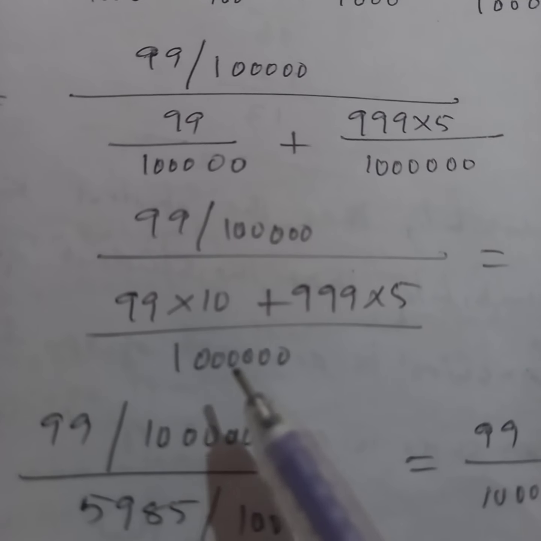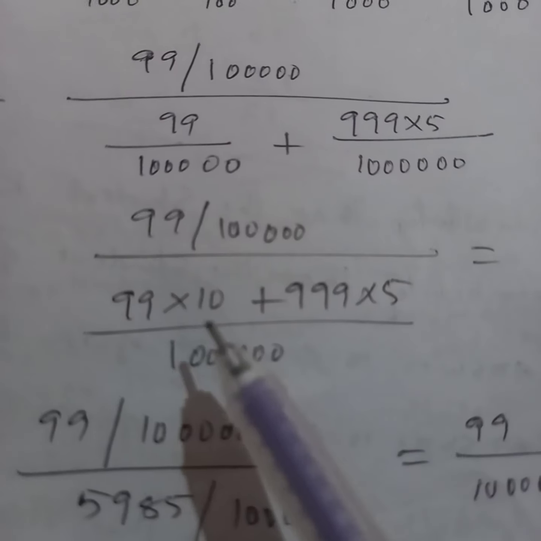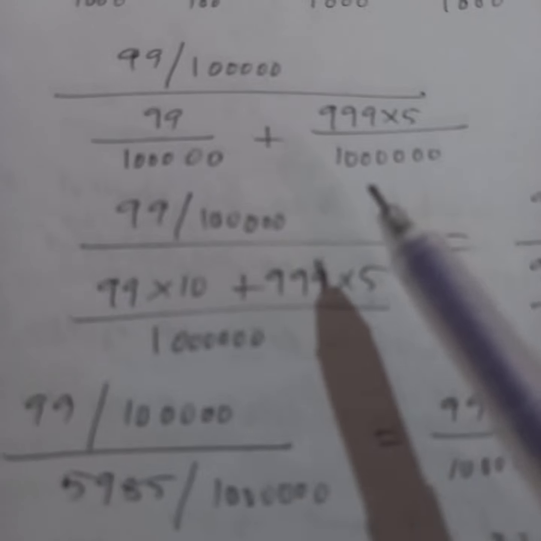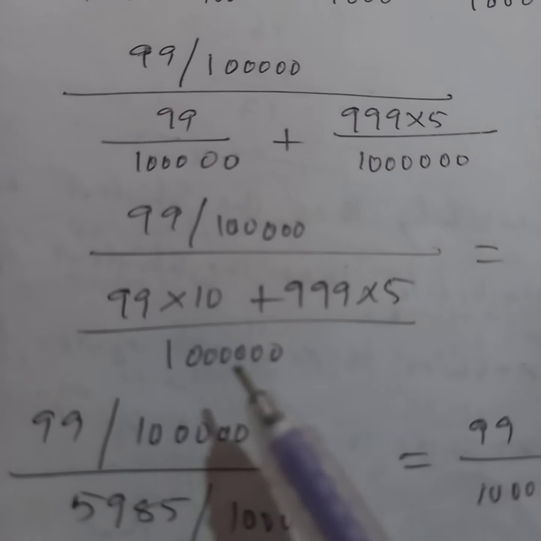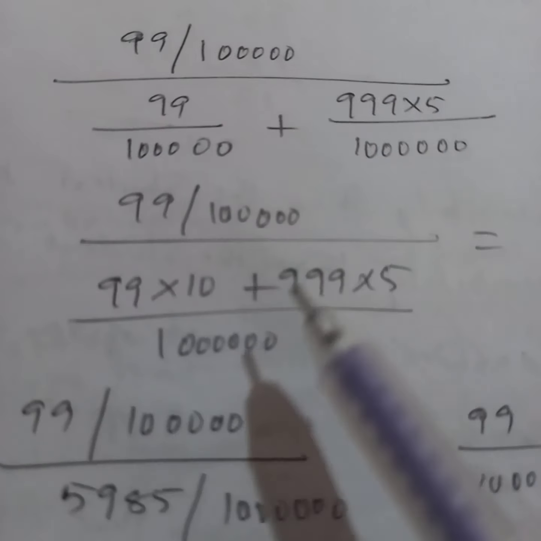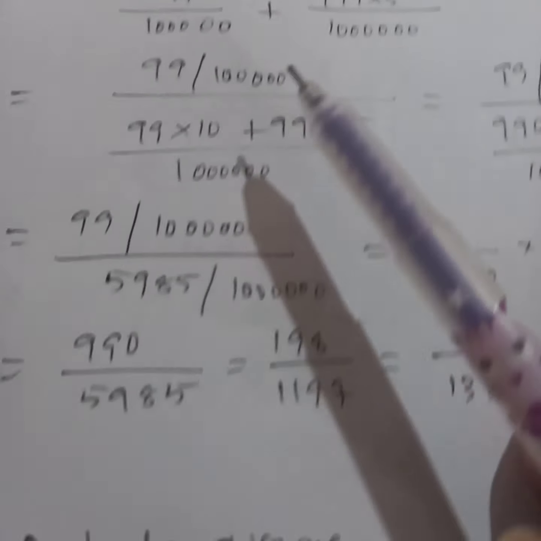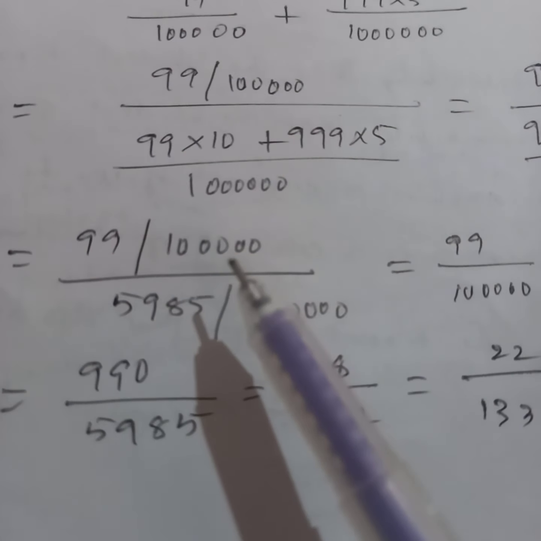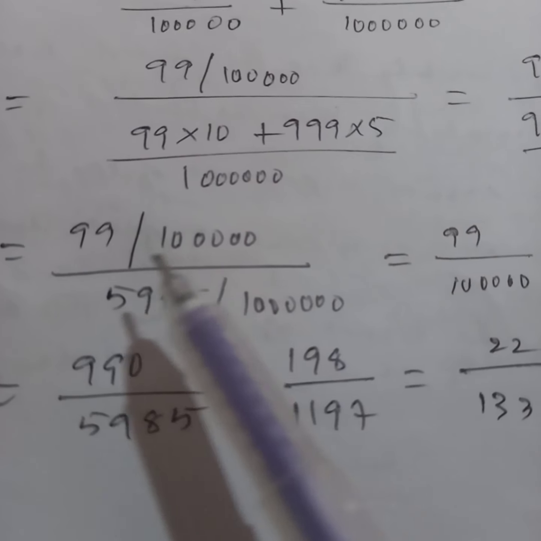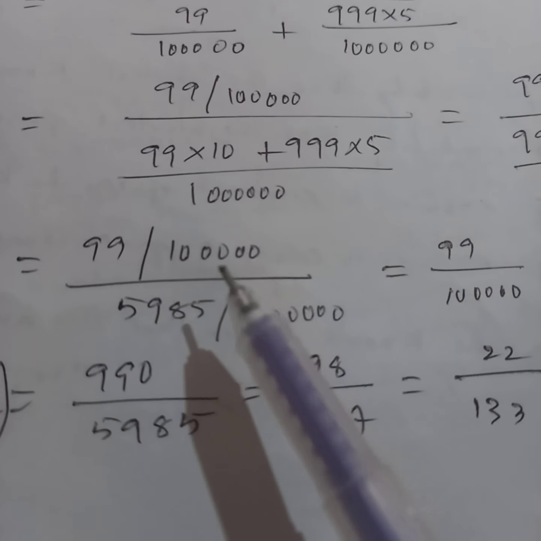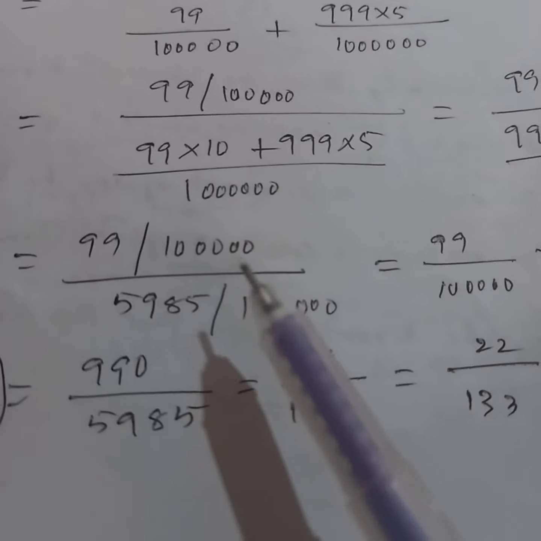If you divide this by 10,000, you will get 10. So 99 into 10. And this will remain as it is, because this is 1 lakh and the denominator is also 1 lakh. 1 lakh divided by 1 lakh is 1. Multiply that. So simple calculations. So 99 by 10,000 I have written as it is. 1 lakh written as it is. And here is also 1 lakh.